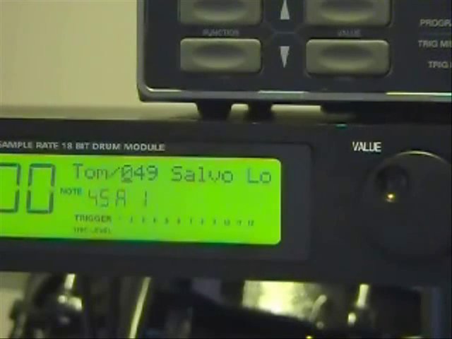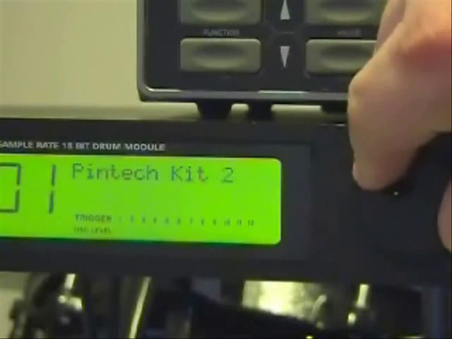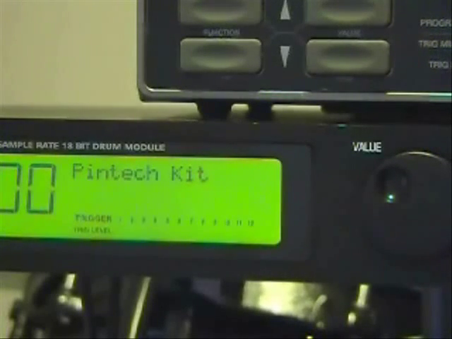So we're going to go back, press drum set. You'll notice a little cursor, and I'm going to move to kit and come back to my original kit. That little cursor is gone. And voila, tom 2's back to its original sound.